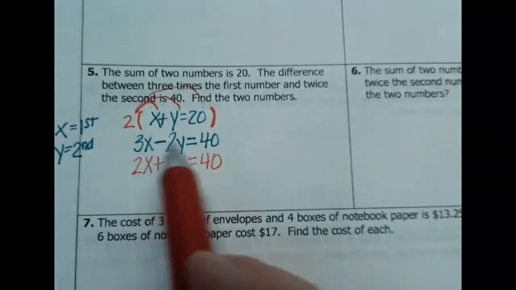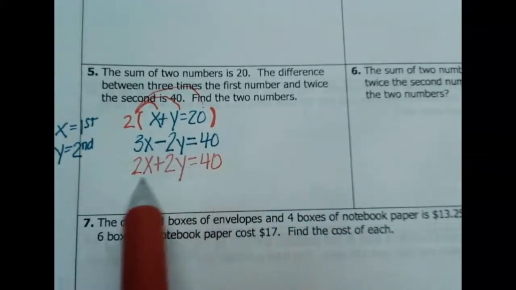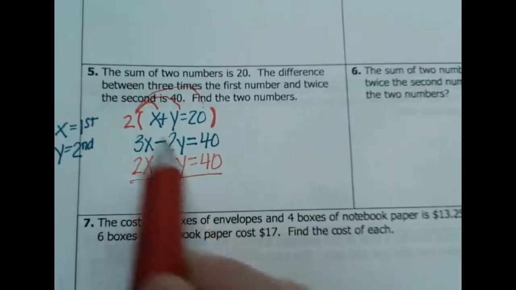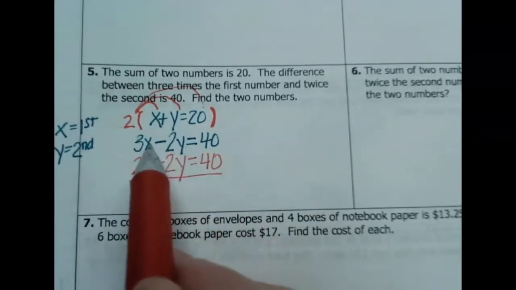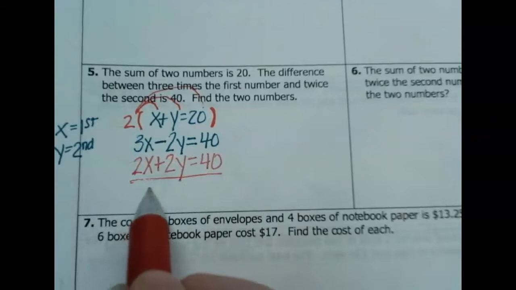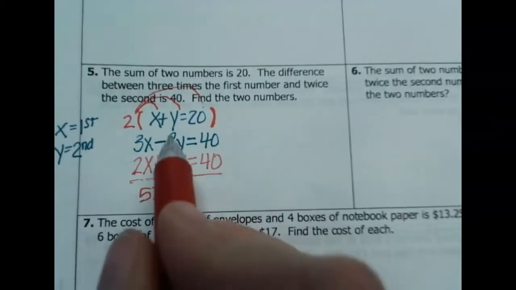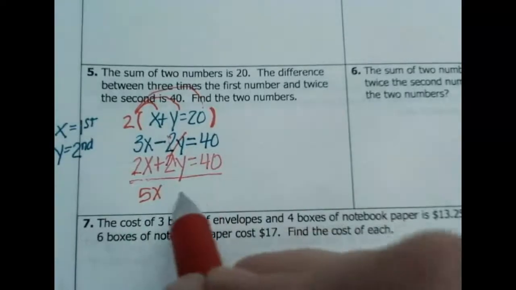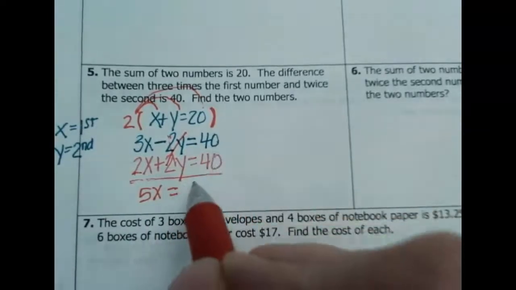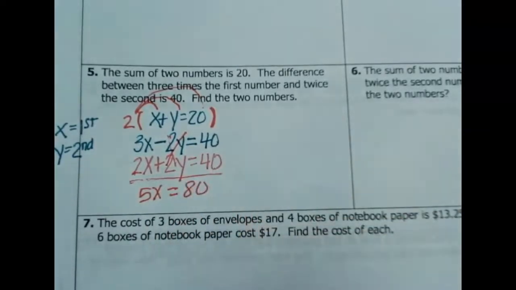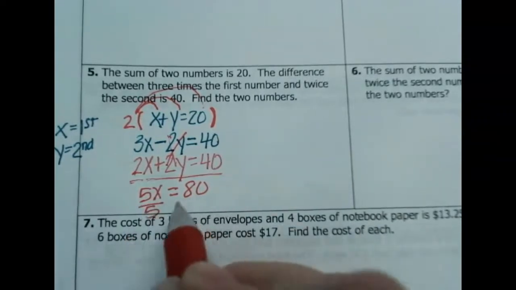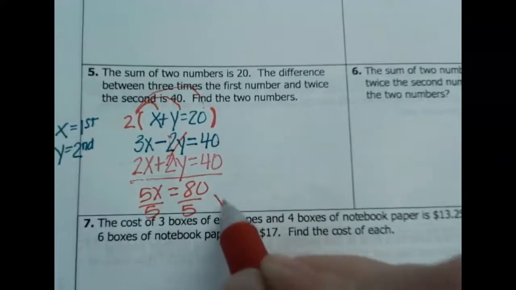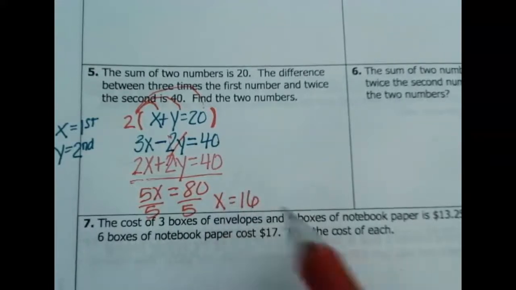So I'm going to use this blue equation and this red equation. Now that I've created an equivalent equation from the top one, I have 3x plus 2x, which is 5x. Negative 2y plus 2y cancels to 0. And that's going to equal 40 plus 40, which is 80. We're going to solve for x, and I get x equals 16. So that means the first number is 16.